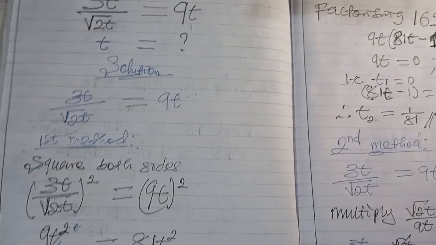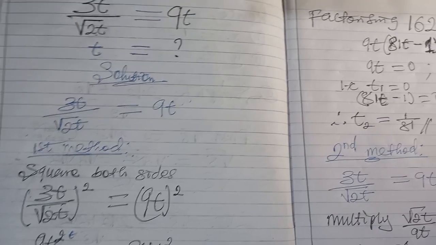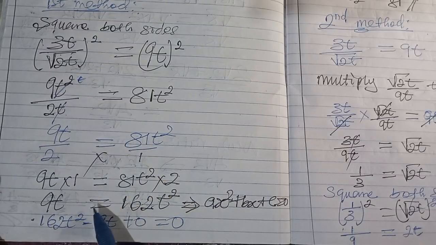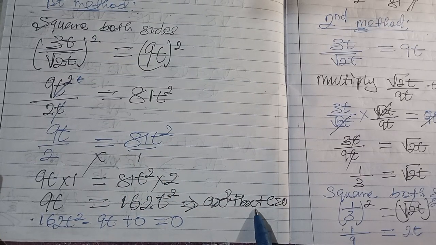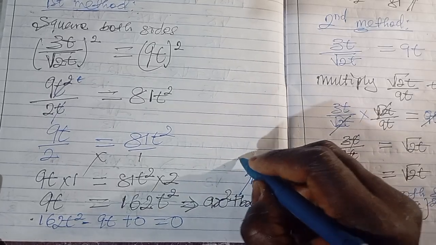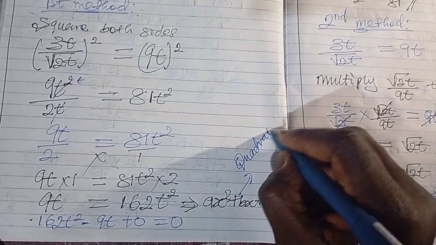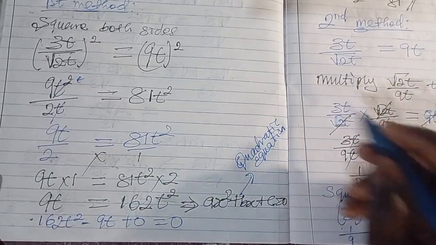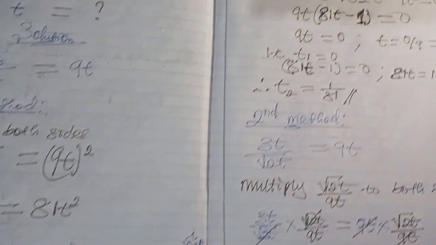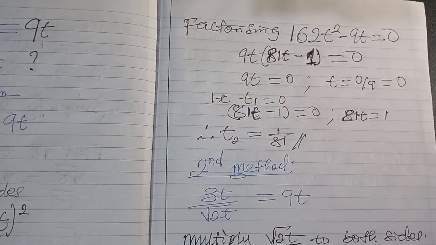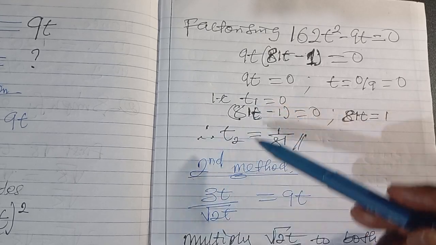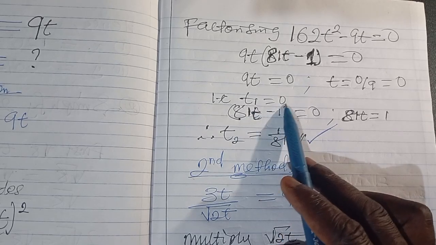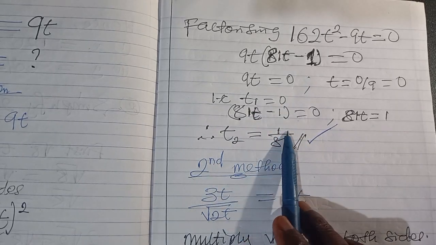So both methods. Method 1, just simply squaring both sides, cross multiply and arrange it to form a quadratic equation. After you factorize, you find both the first value of t and the second value of t. And we are making use of the second value of t. We don't want to use t1 as 0. Rather, we are using t2 as 1 over 18.